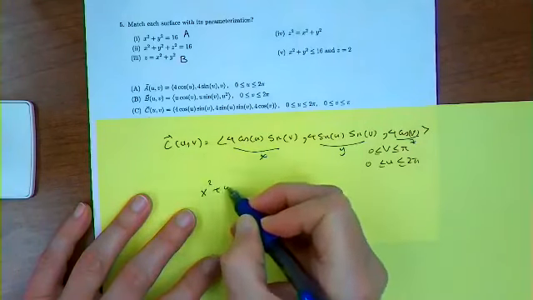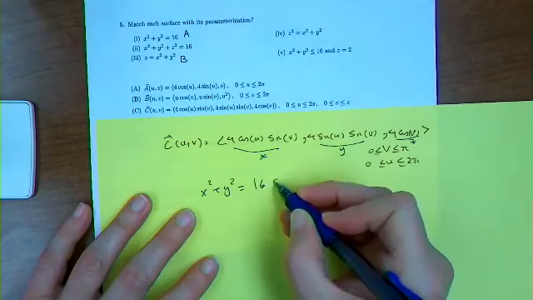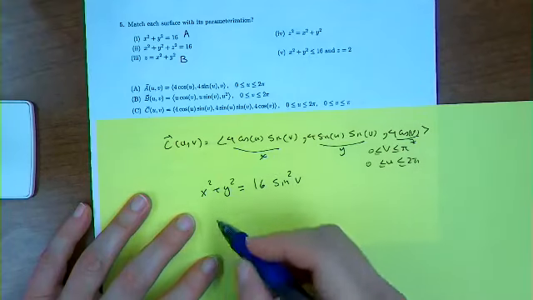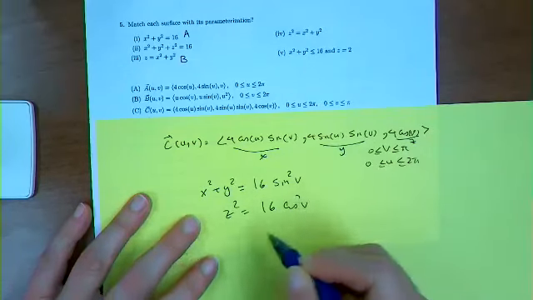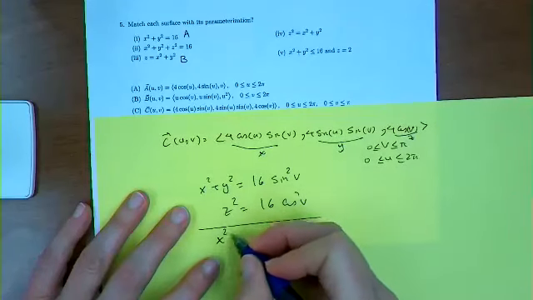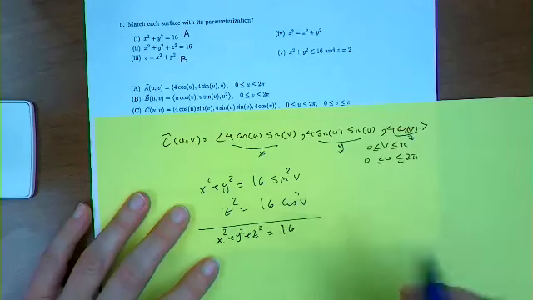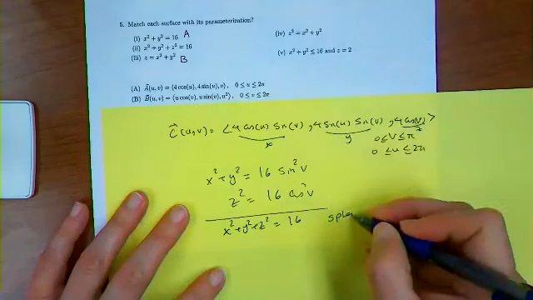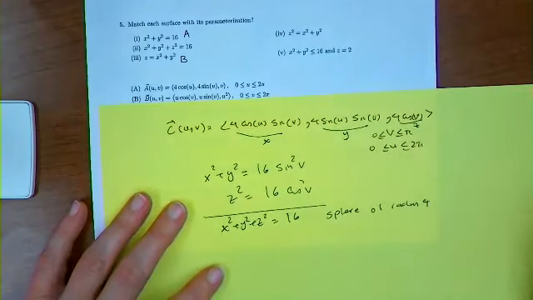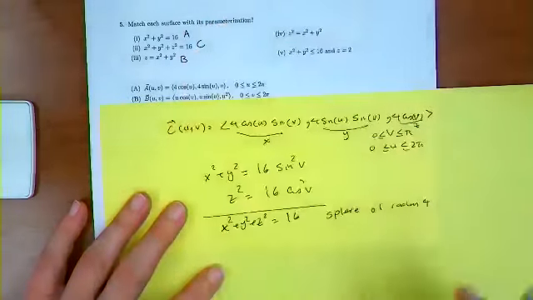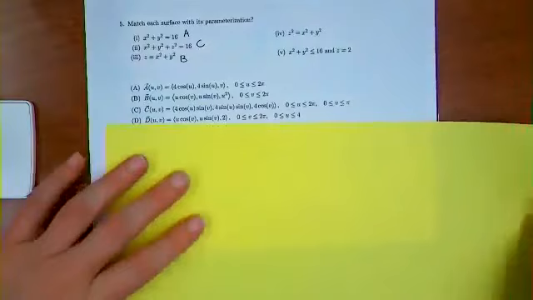Basically, x squared plus y squared is going to end up to be 16 sine squared v, and then z squared is going to be 16 cosine squared v, and if you add it up, it's going to be again 16, and so that's the sphere of radius 4. So there are multiple ways of finding this, and we're just offering you one in each.